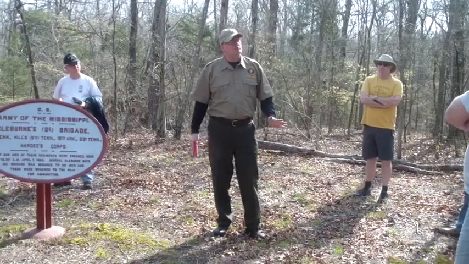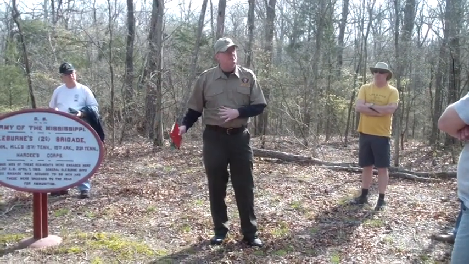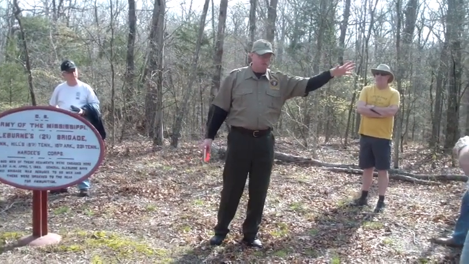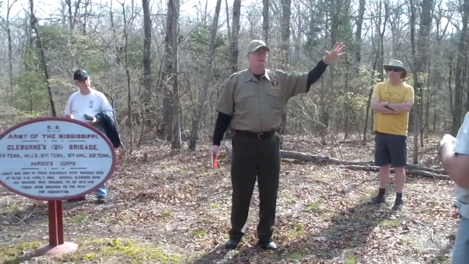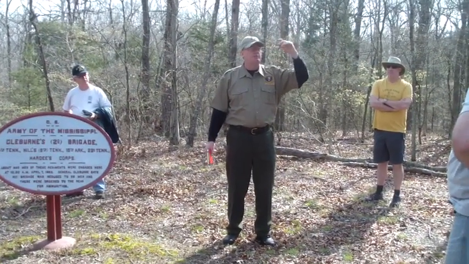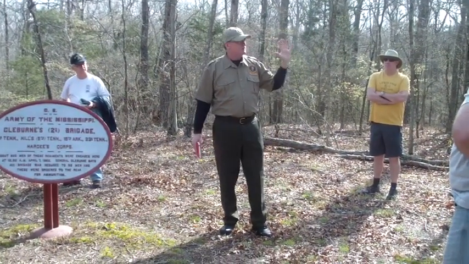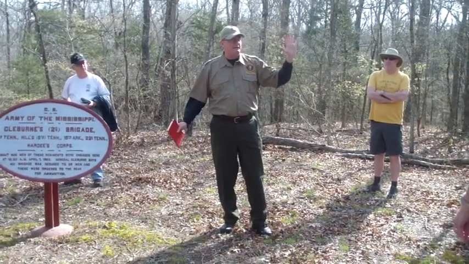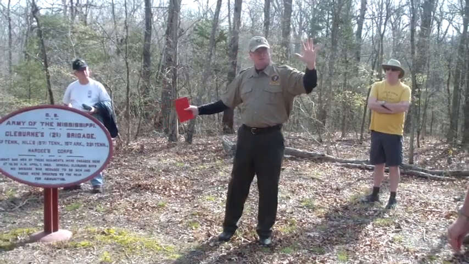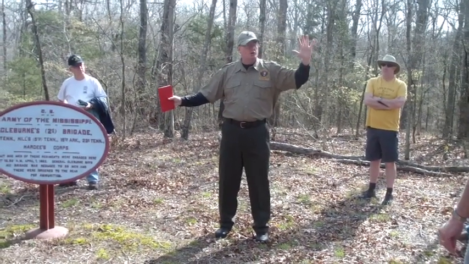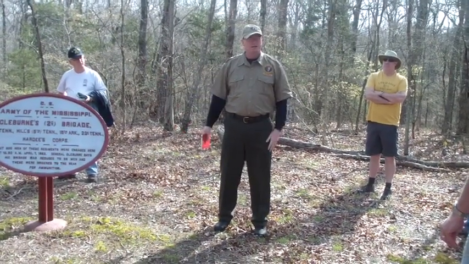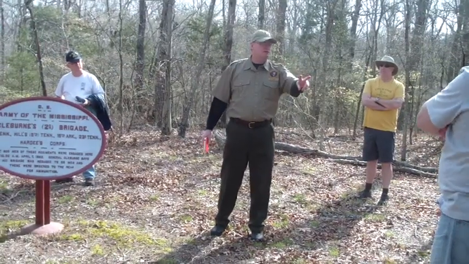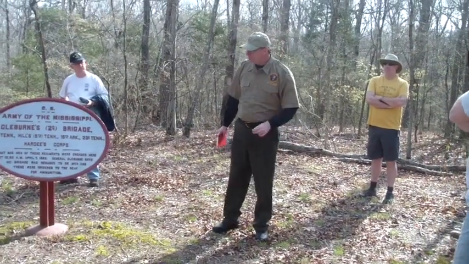By 10:30 in the morning, when this battle happens, Buell is fighting in the Peach Orchard area and all along the Hamburg-Purdy Road. So the line of battle swings a little bit like a door in the opposite direction as the day before, at least through the 10:30 line of battle.